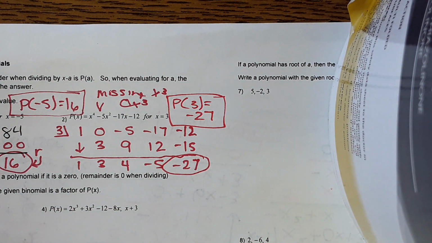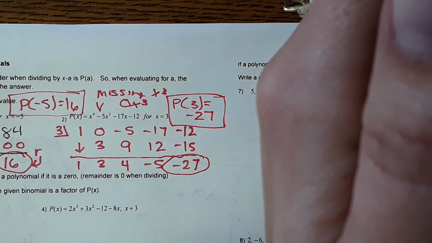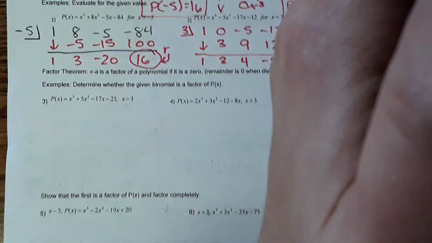Once you get the hang of it, yeah. It was weird, though. I've never seen math done like this. It's weird. I like this way a lot more. What's that? I like this way a lot more. Yeah. As long as you can remember the steps.